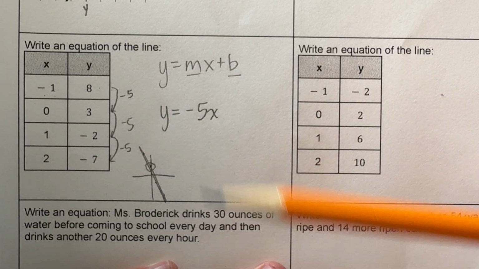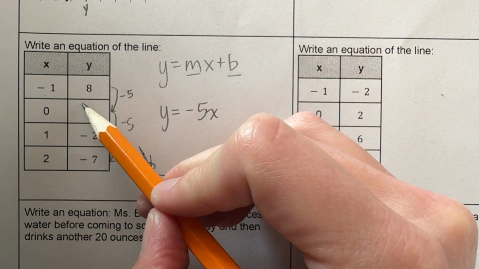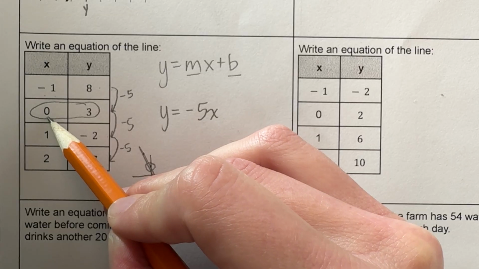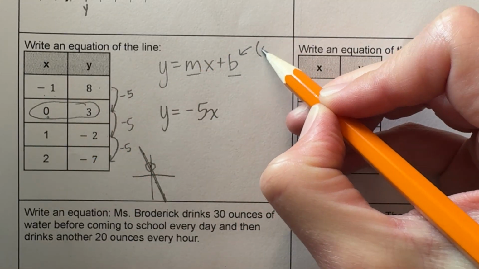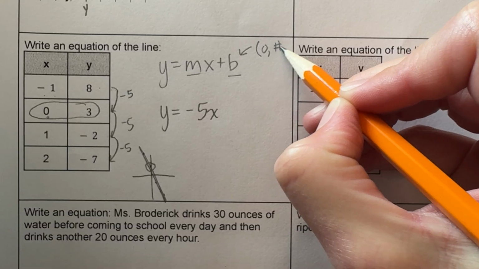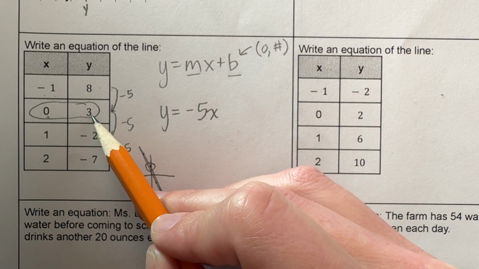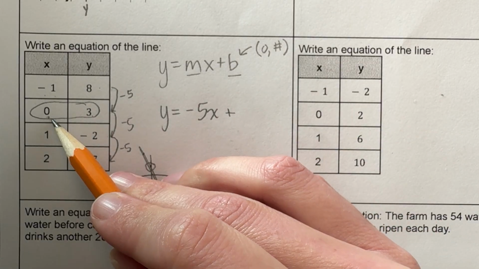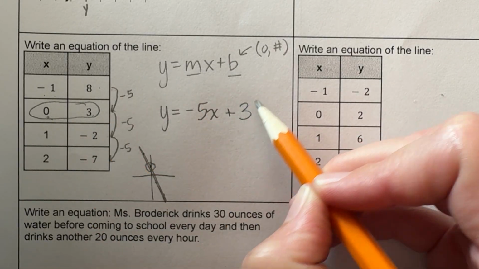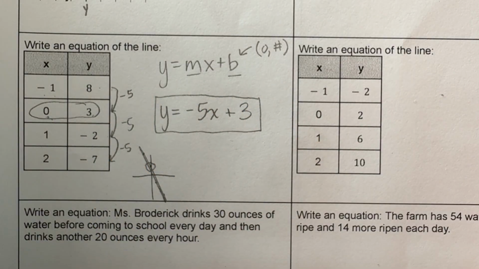And how could I tell without graphing? How could I just look at the table and tell that would be the y-intercept? Well, it's going to be this point where the x value is 0, right? At this point, the y-intercept is always 0, comma, whatever the y value is, right? In this case, it's 3. So the y-intercept is always that number where the x value is 0, and I'm looking for the y value. Okay, so in this case, this would be my equation.